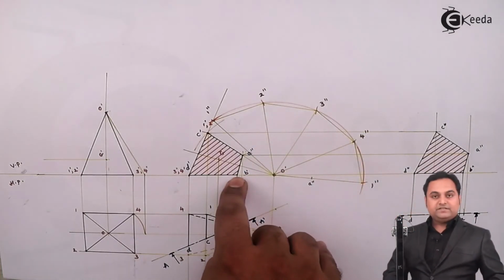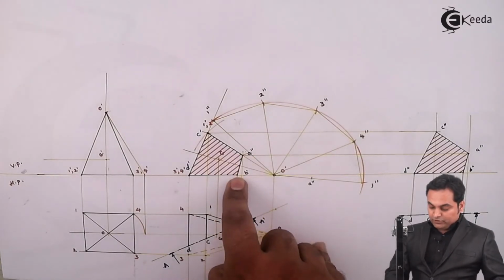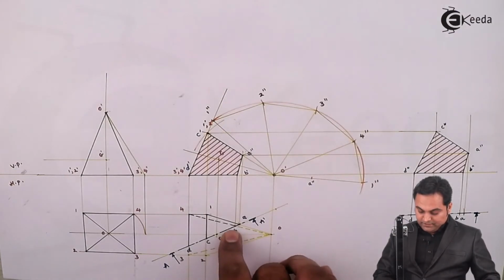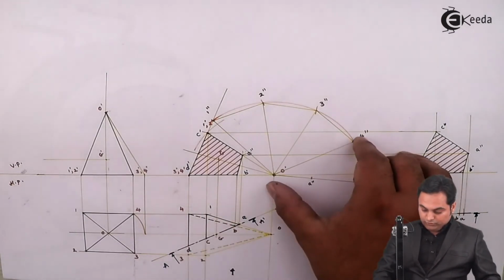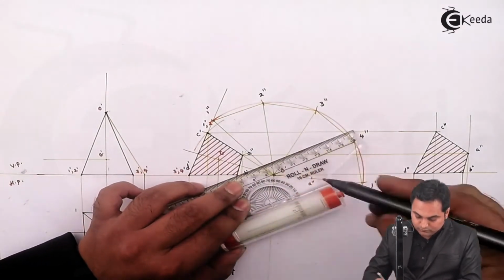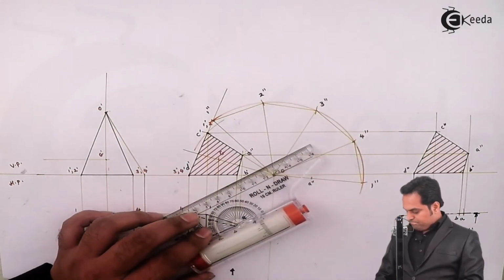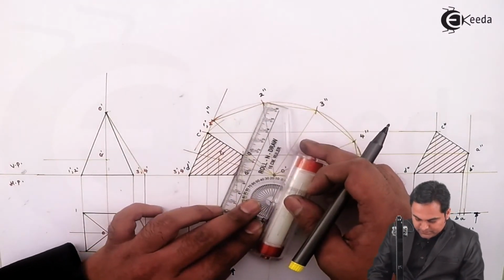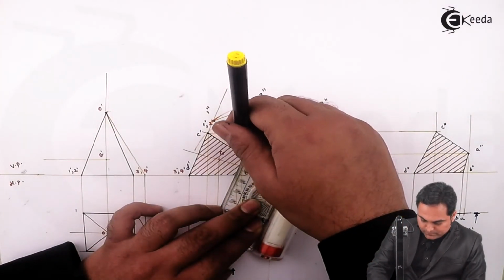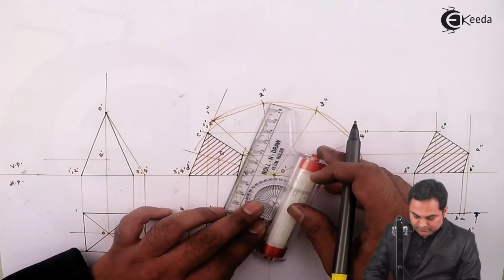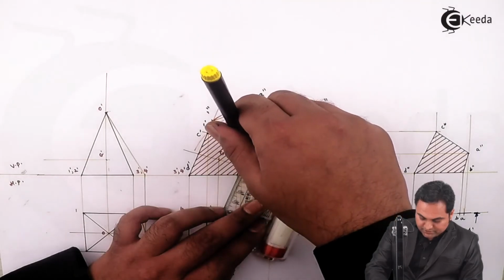Next, for B dash, now B dash will also be transferred first onto the true length, and then B is on O to 4. So on O to 4 it will be transferred. This should be parallel to the base edge. Similarly, B also should be parallel to the base edge.